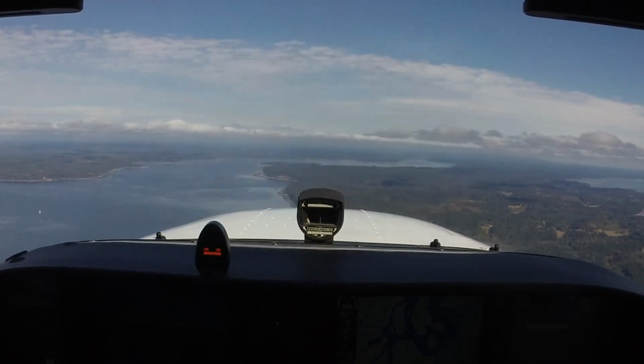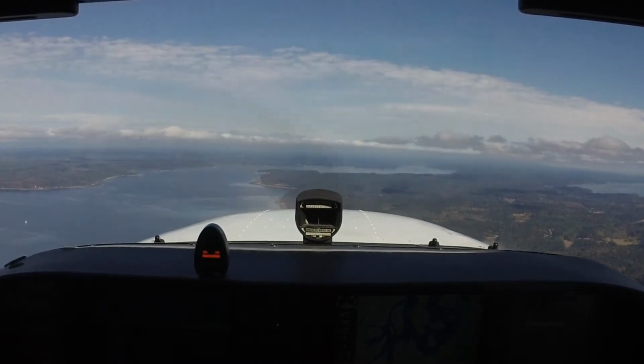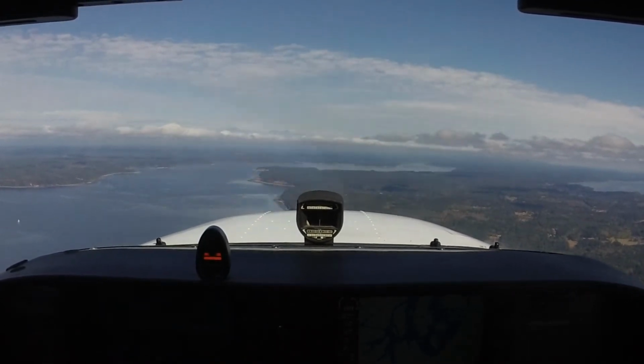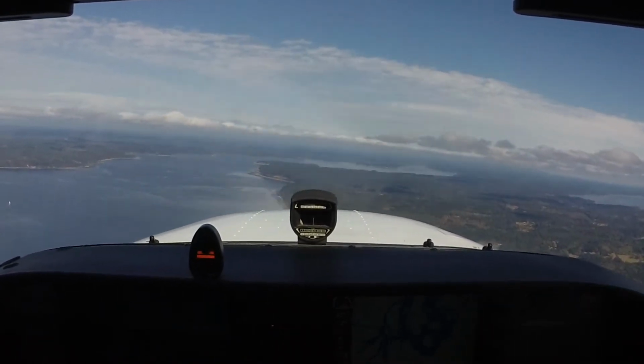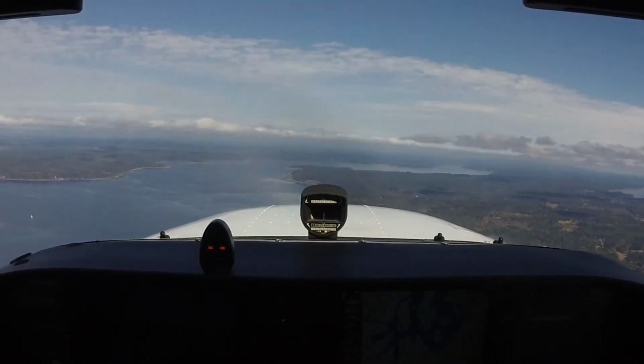So depending on the power, you may have to pitch up or down. Once you set your power, then you determine the pitch you need. I'll give you an example. If you're at 2400 RPM, it's pretty much 0. But if you're at a lower RPM, it may be plus 2 or 3.